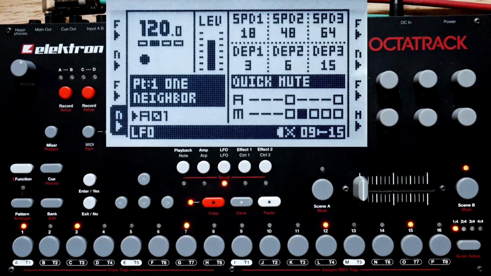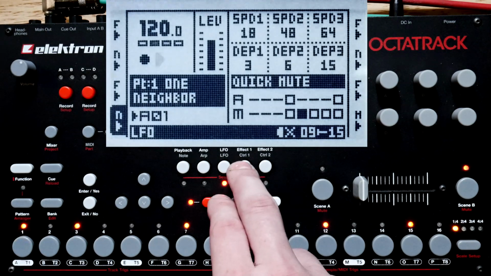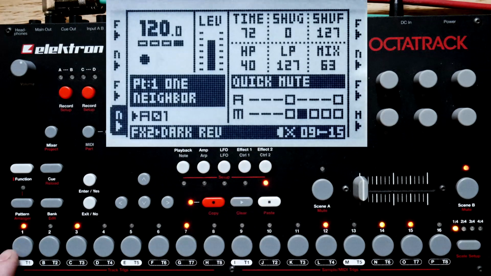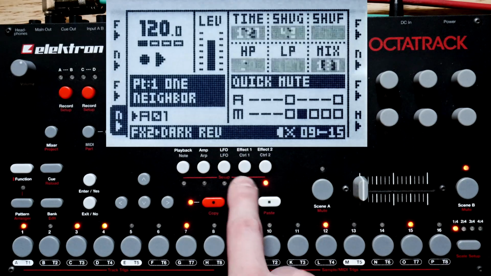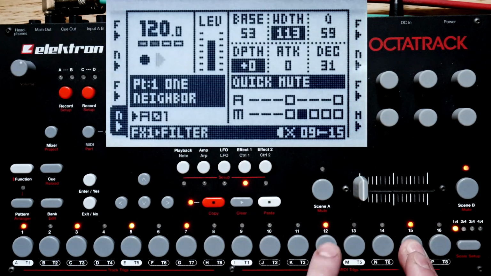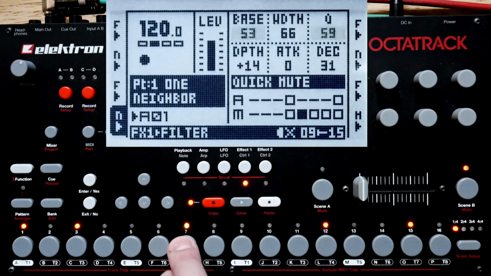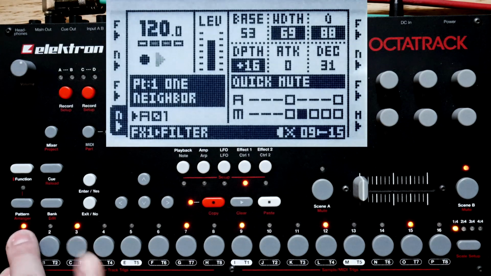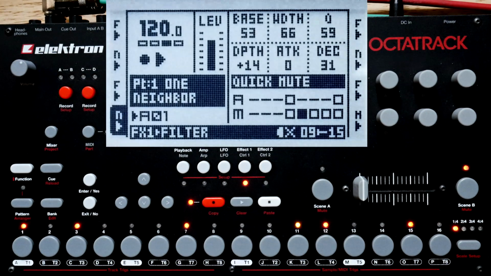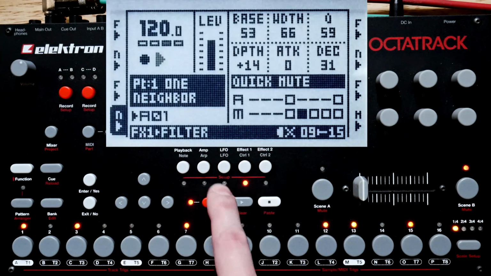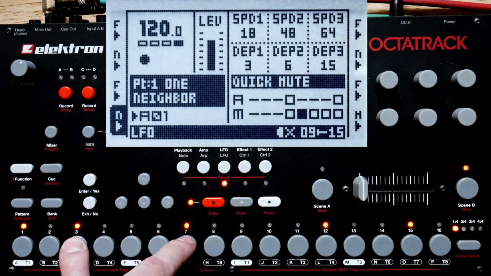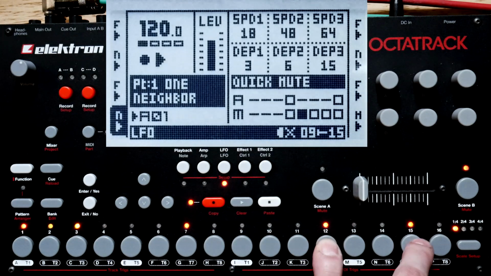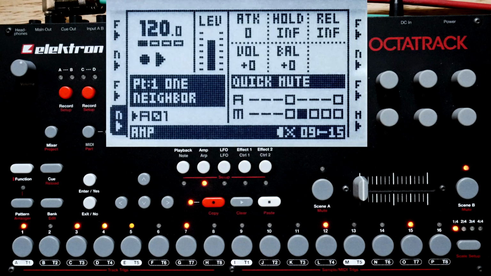On the neighbor machine track, I have a filter and a dark reverb. There's a sneaky effects send to the reverb at the end of this one. I have a few parameter locks on the filter as well. As I often like to do, notice I'm using the filter envelope. All of the LFOs on this neighbor track are for the filter. Just simple triangle modulation. No P-locks for the LFOs here.